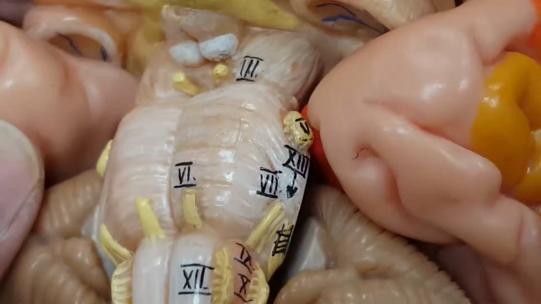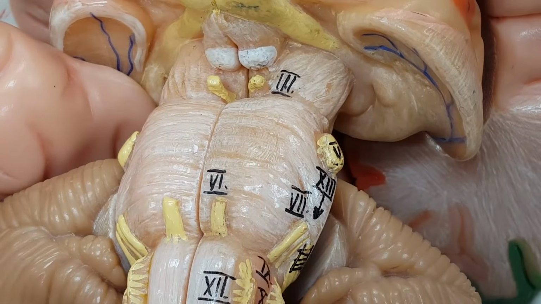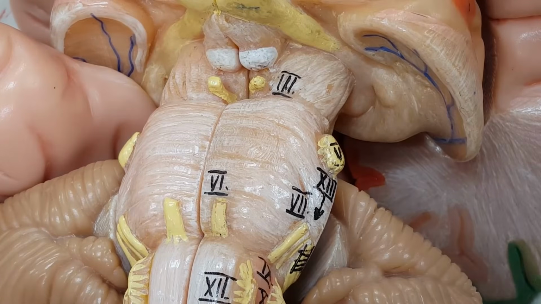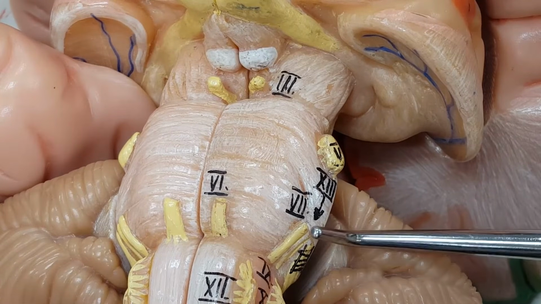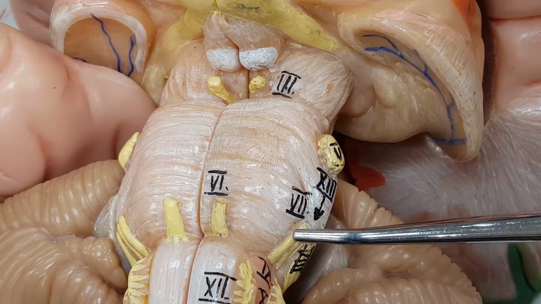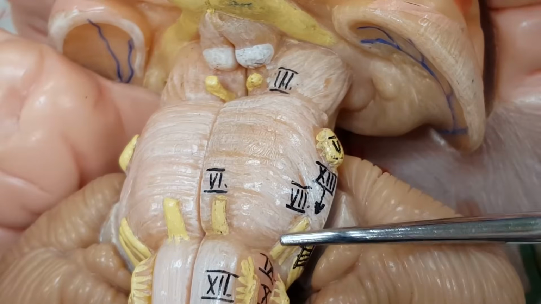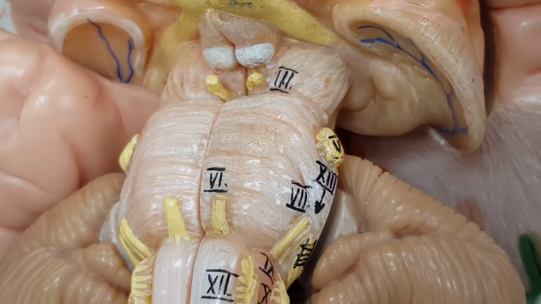Let's rotate this a little bit, and I'll just remove this section. Maybe we can see some things here. What's this one right here? Right there. What number is that? 7. What cranial nerve is number 7?